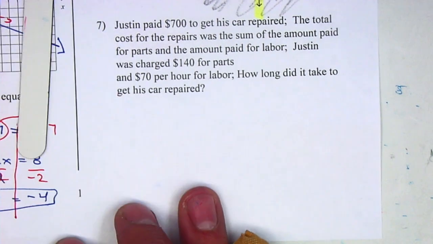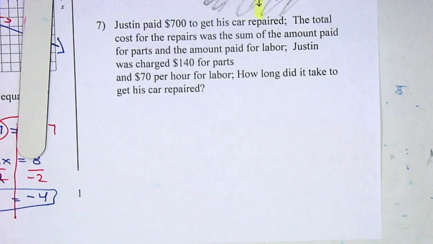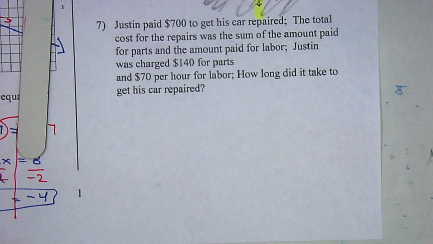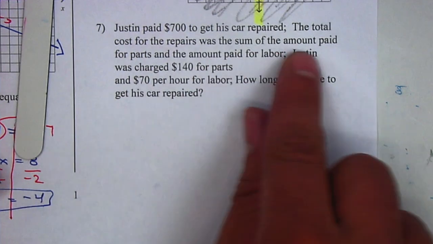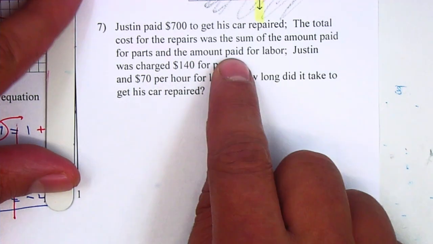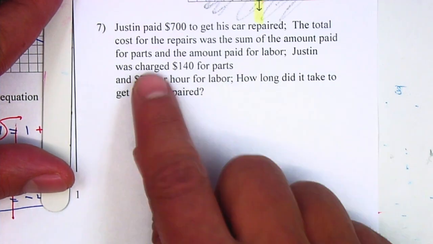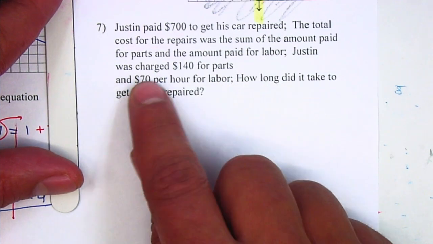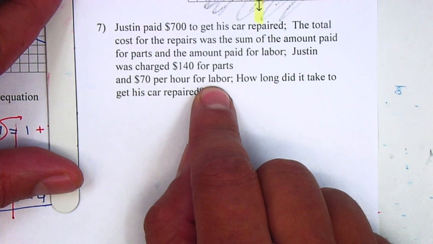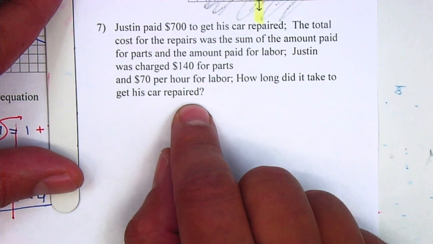Justin paid $700 to get his car repaired. The total cost for the repairs was the sum of the amount paid for the parts and the amount paid for labor. Justin was charged $140 for parts and $70 per hour for labor. How long did it take to get his car repaired?